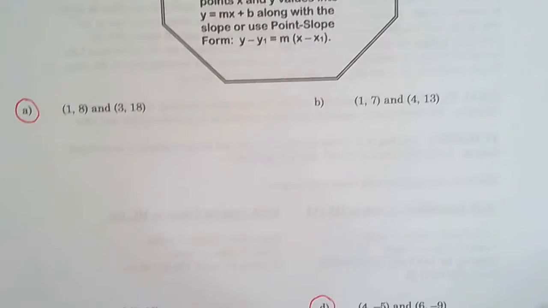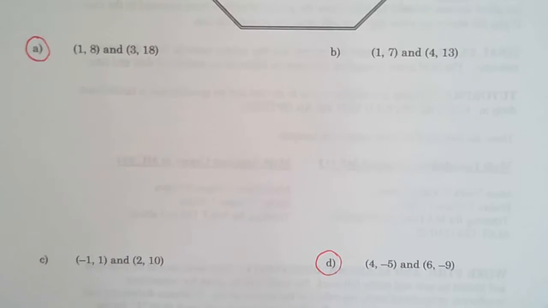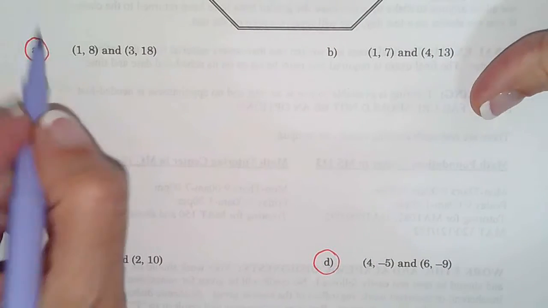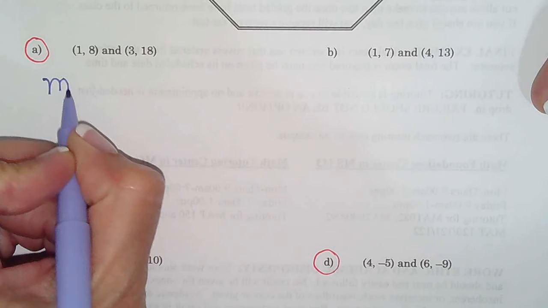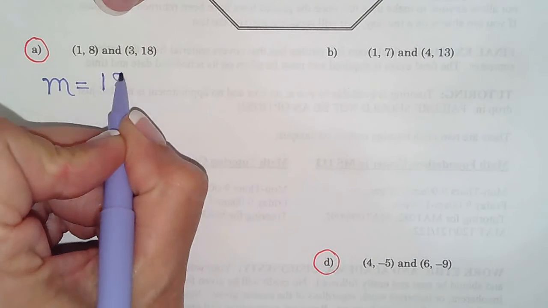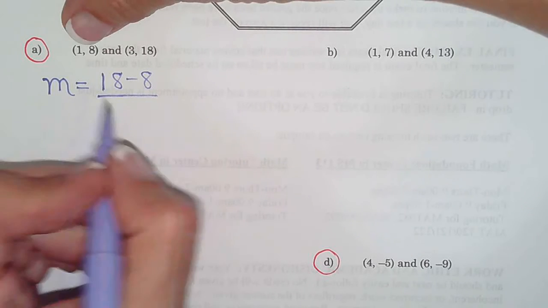Okay, so I have on this page A and D circled, and then I think I have 4 on the next page. So probably won't be able to get done in this video, but a real short video later we should. Okay, so we're missing the slope. So step 1 is to find the slope, 18 minus 8 over 3 minus 1.